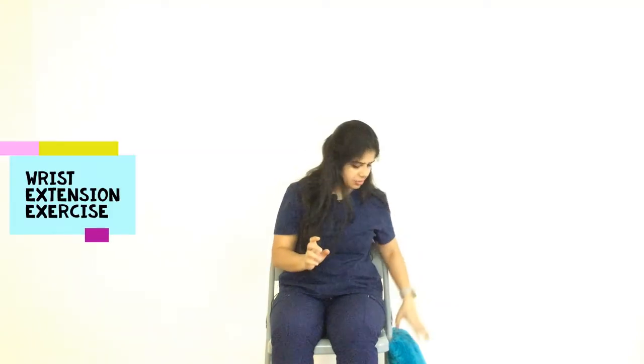Now, we are going to do wrist exercises. For that, we'll be needing a pillow just so that we can stabilize our forearm and just move our wrist. Okay? For that, we're going to make a fist, not too forceful, very gentle, and then move the wrist in upward direction. So this is wrist extension movement.